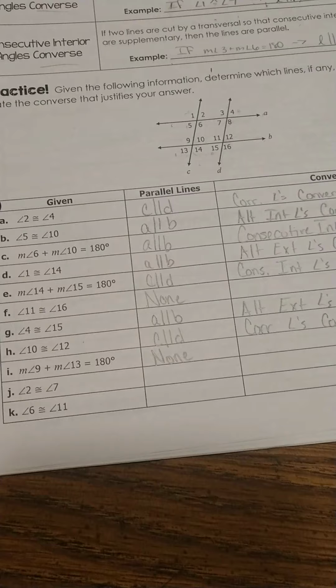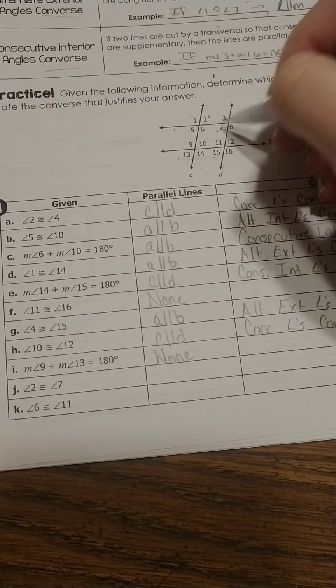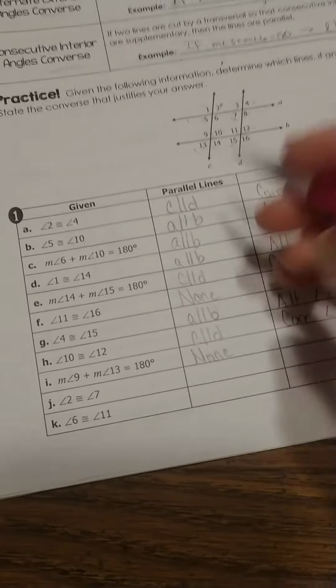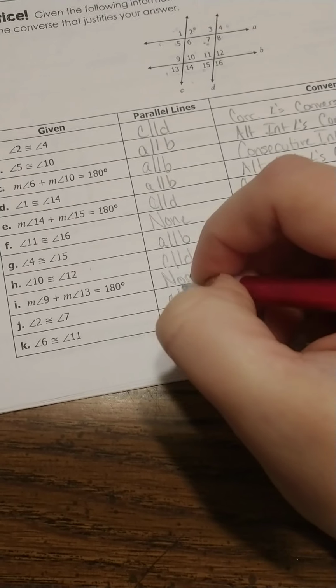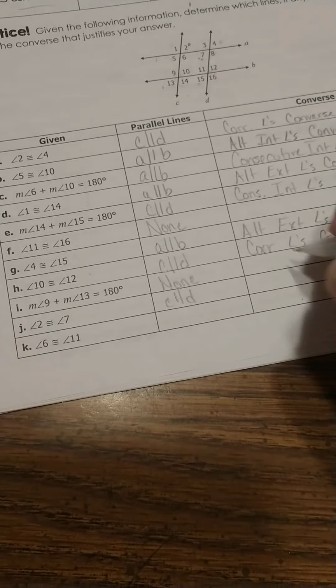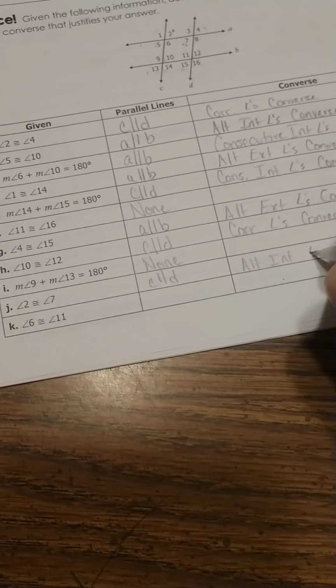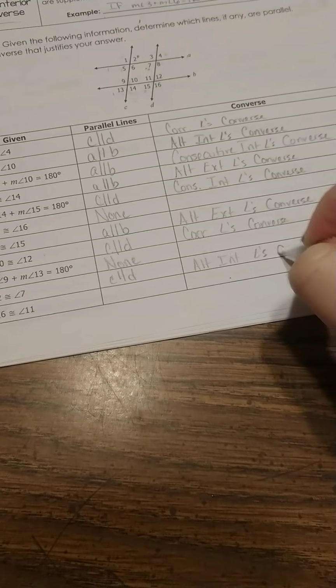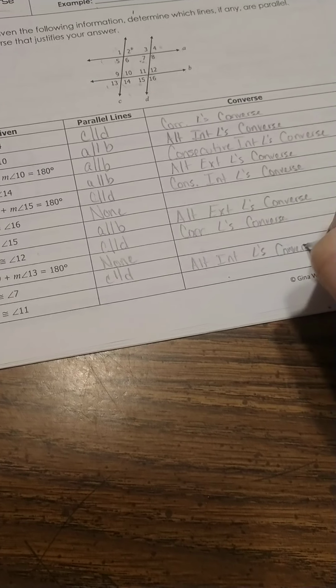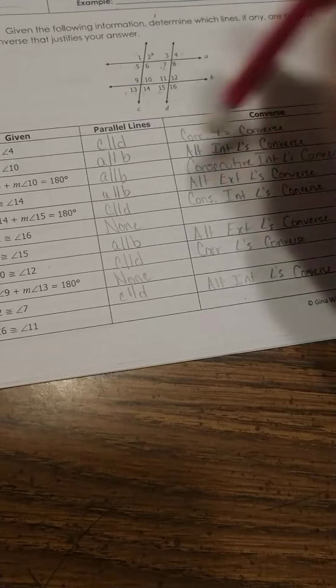Let's see. Then we've got 2 and 7. 2's here, 7's here. That's another one where if you turn your picture a little bit, 2 and 7 lie in between line C and line D. Those are on opposite sides of the transversal. So that makes C parallel to D, and that is your alternate interior angles converse. Oh boy.